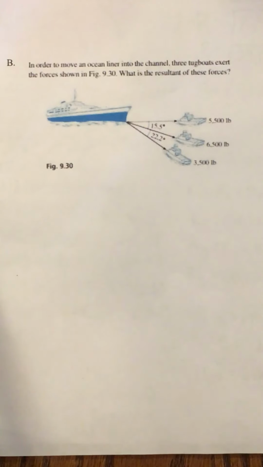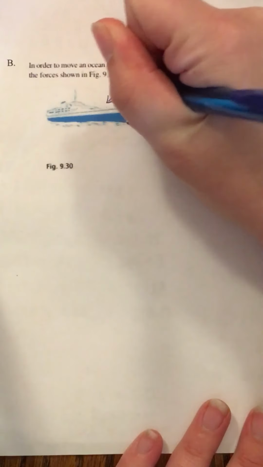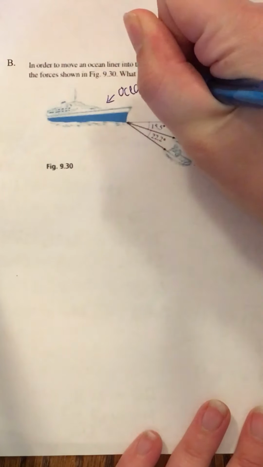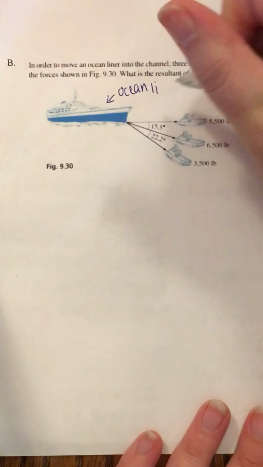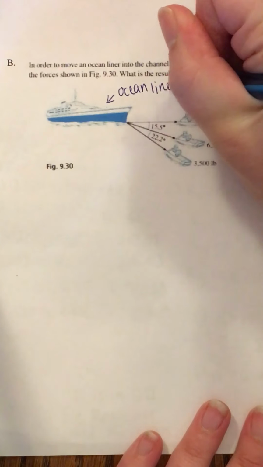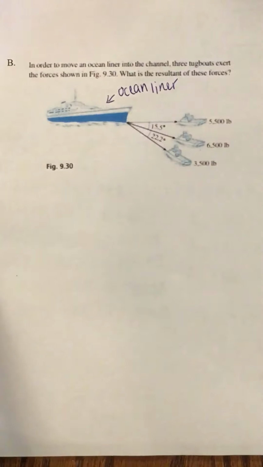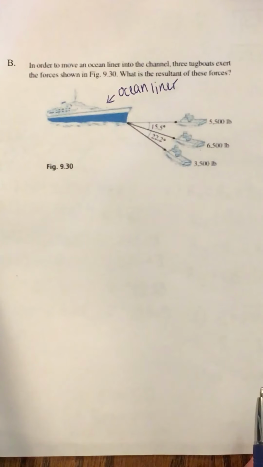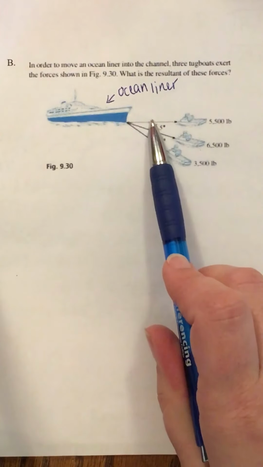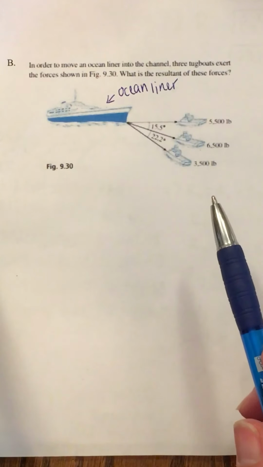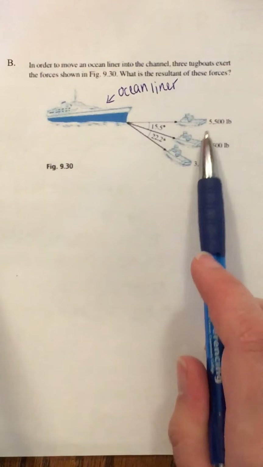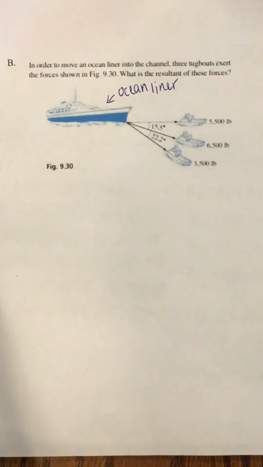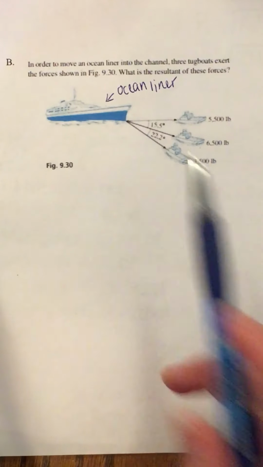All right, so this is the ocean liner, right? And these are our three tugboats that are pulling on it. So it's three vectors we can use to represent this scenario because there's a force that is being exerted from each of these tugboats that are pulling the ocean liner, and they're all going in a certain direction, right?